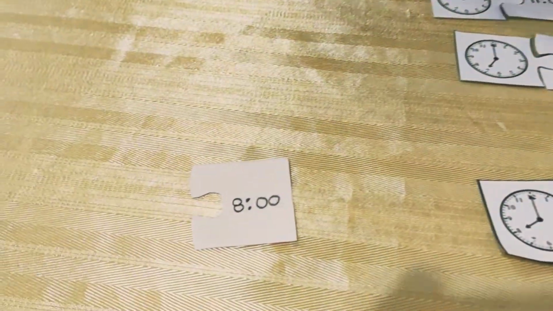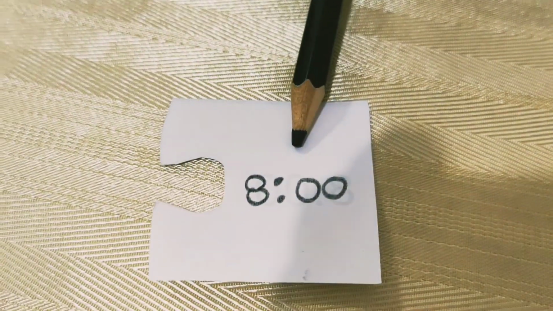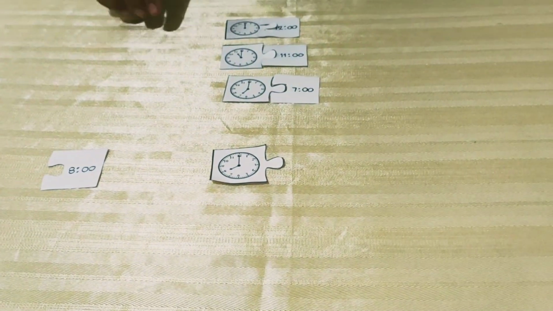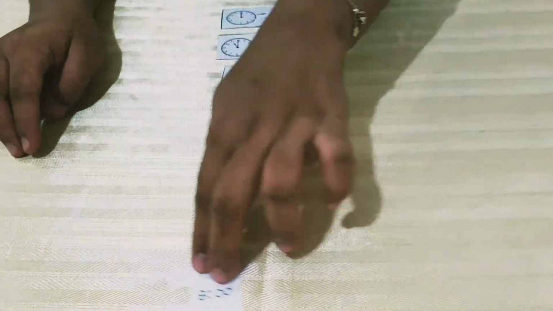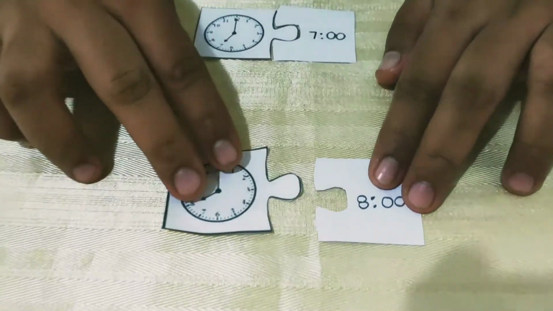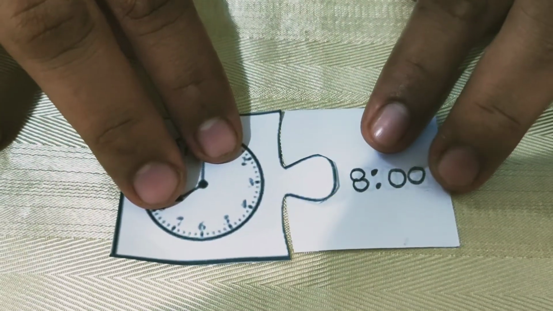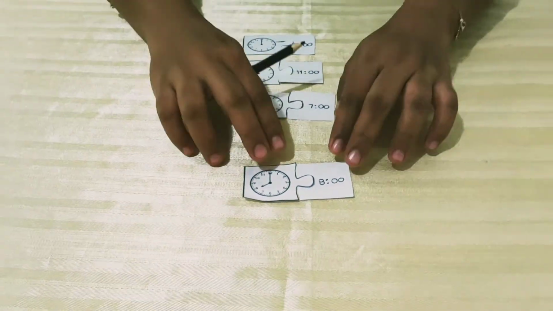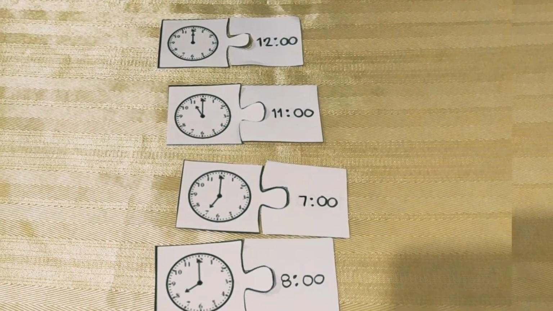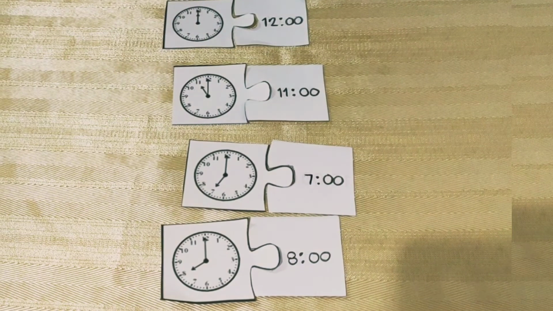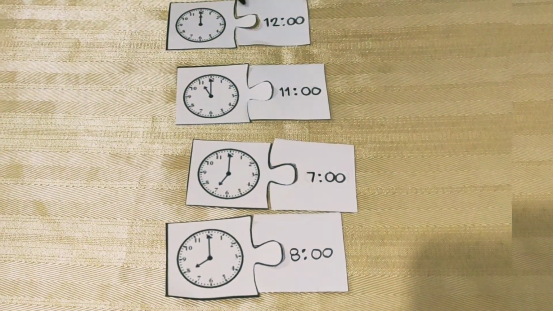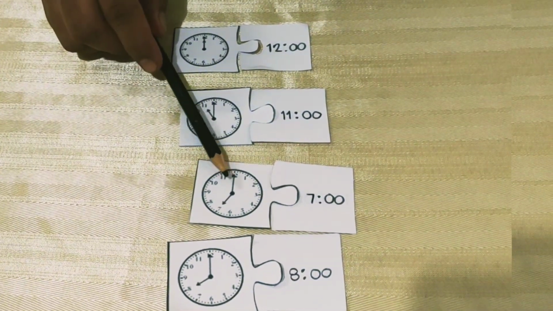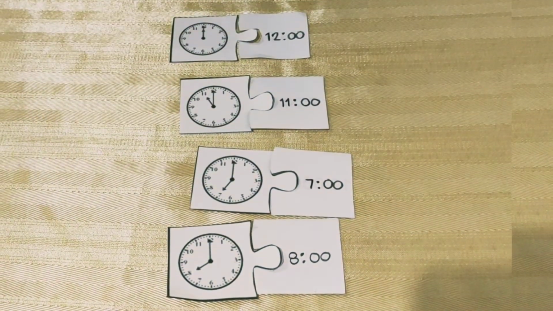Number 8 is 8 o'clock. Yes, correct. Now let's match the puzzle. Ready? Oops. Yay, it's 8 o'clock. Now let's review all the times. We have 12 o'clock, 11 o'clock, 7 o'clock, and 8 o'clock.